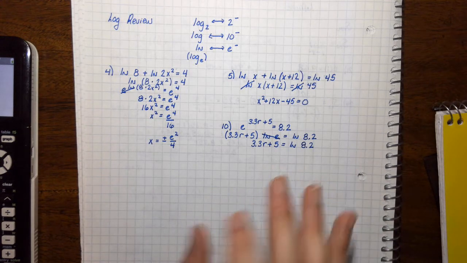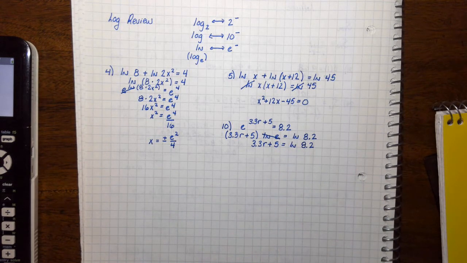I hope that this helps. You'll need to use natural log again on number 12, so give that one a try. Hope this helps, everyone. See you soon.